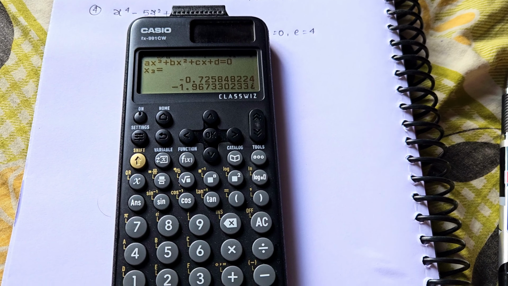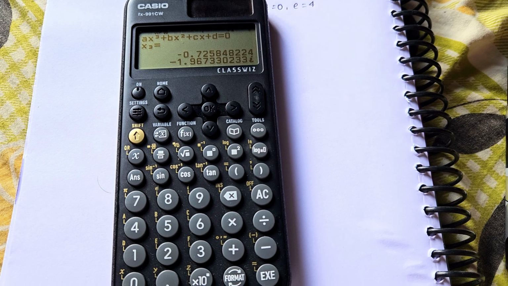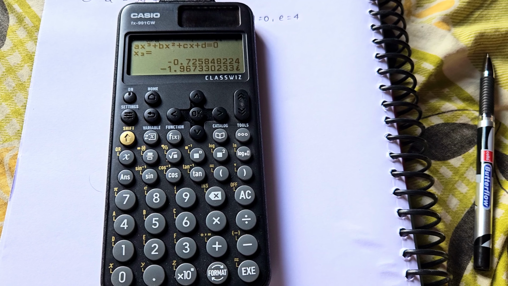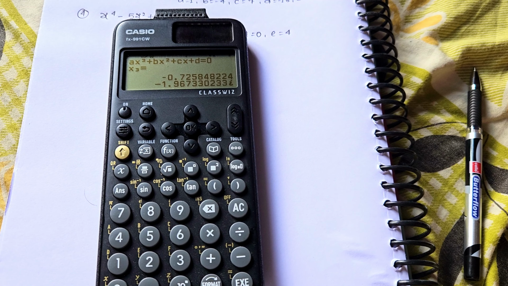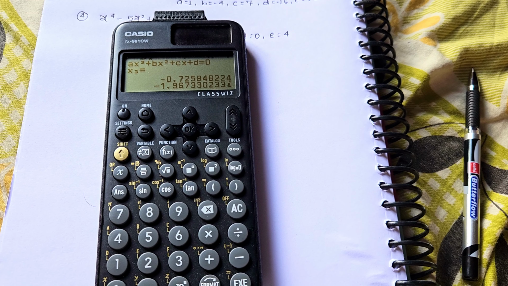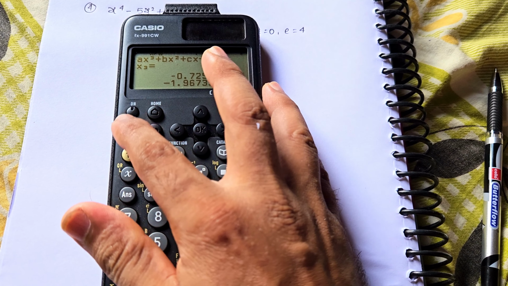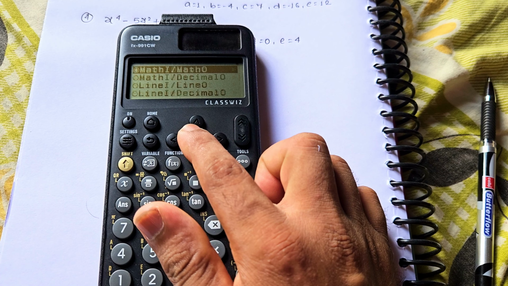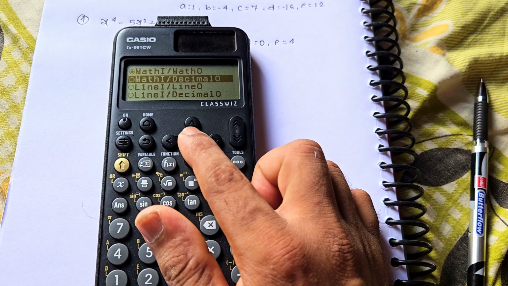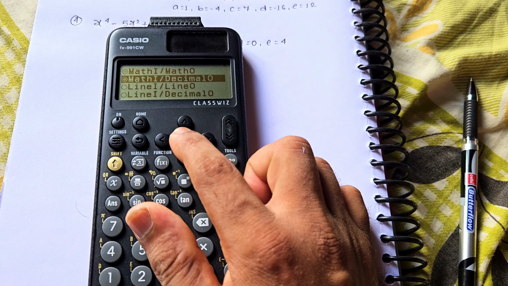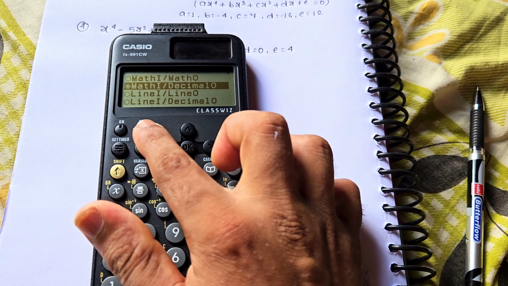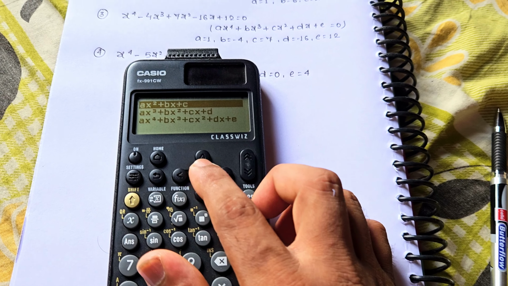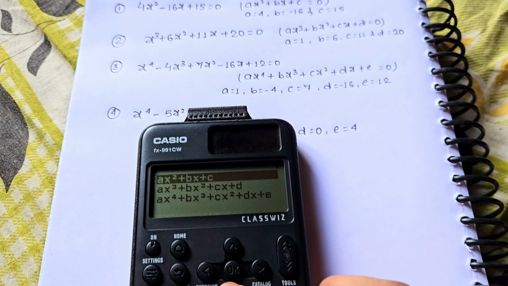But before that, let us make one setting. Here we have seen every time we need to change the format of our answer to decimal, as it shows in another format. But if you want to get your answer always in the decimal format, what you can do is go to settings and then calc setting and then input output, and then here math input and decimal output, select this. Okay, and now again go to home and then equation and then polynomial, and now we are going to solve the fourth degree polynomial.